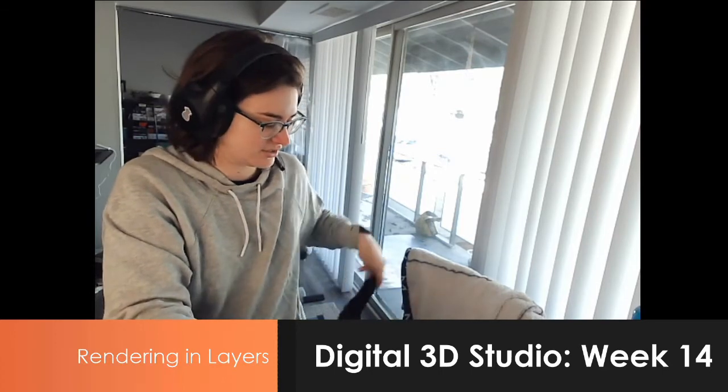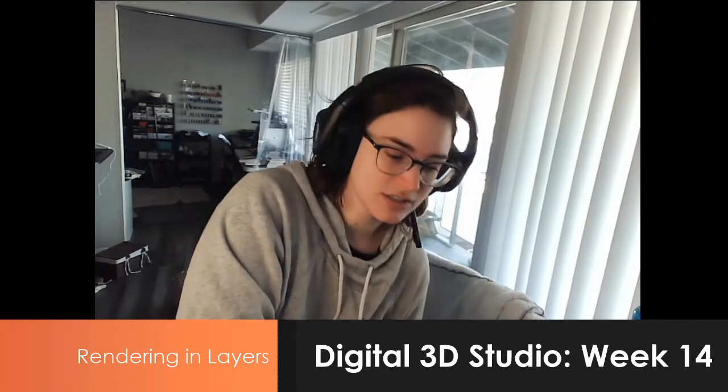So like little clusters, smaller clusters of objects, so it only has to render that smaller amount of objects at a time. This won't necessarily decrease render time, it's just going to allow your computer to hopefully render your scene if it is not able to do everything at once. So let us go.